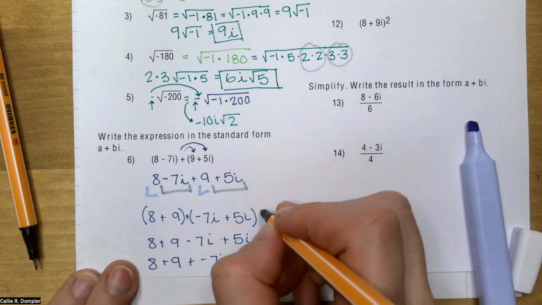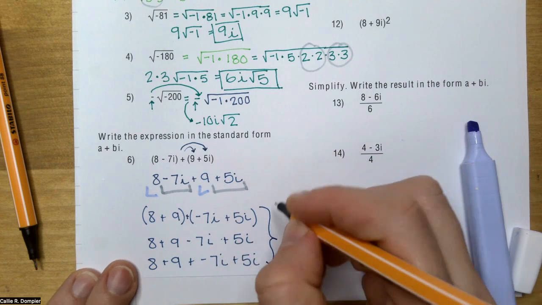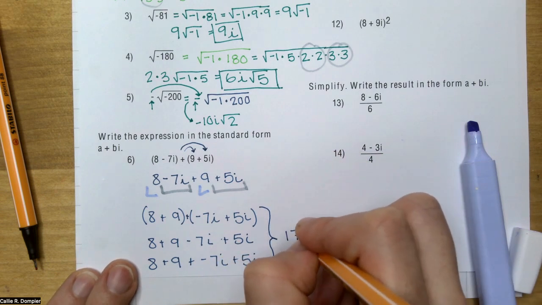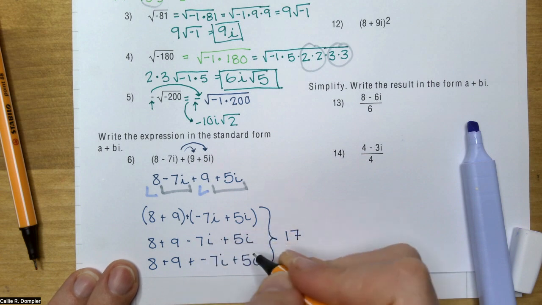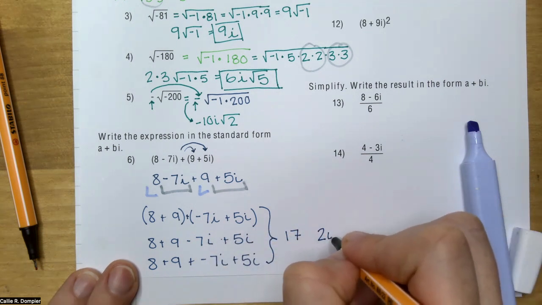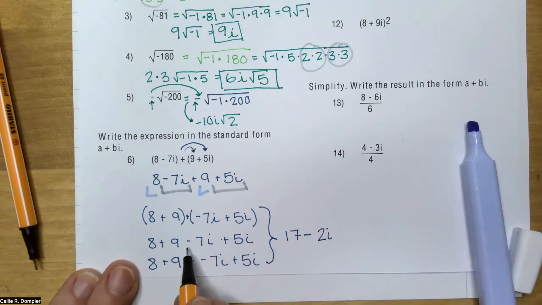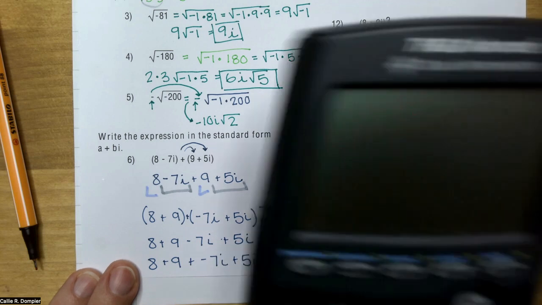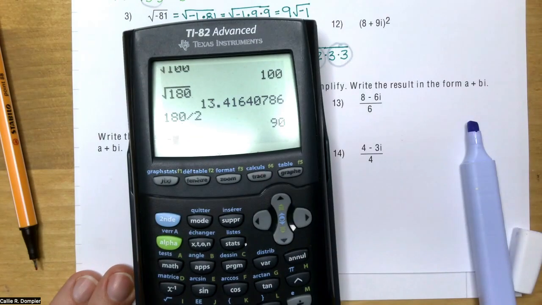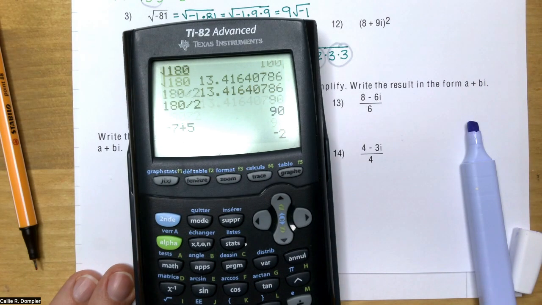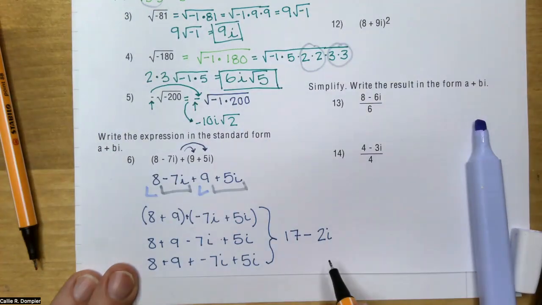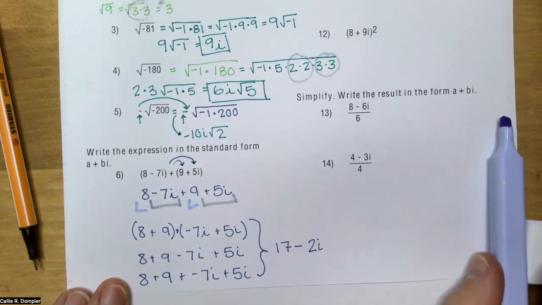8 and 9 become 17. Negative 7 plus 5, it's kind of like 7 minus 5 is a 2i, but the 7 was bigger and the bigger one's negative, so negative 7 plus 5 leaves us with a negative 2i. So that's just basically combining like terms, okay?